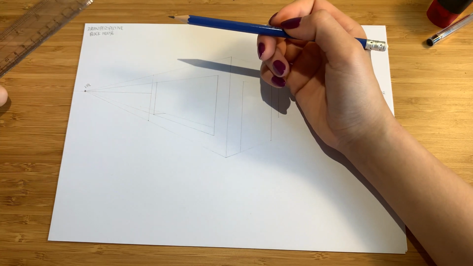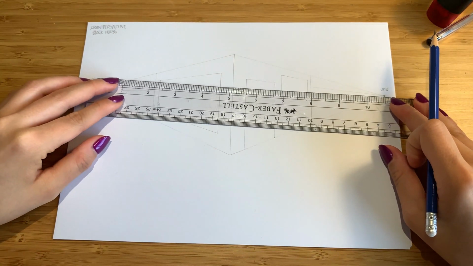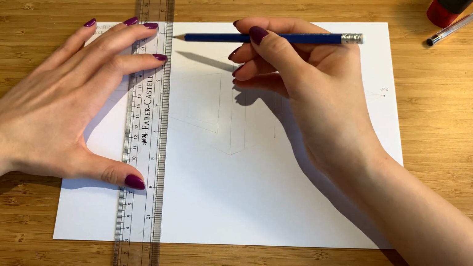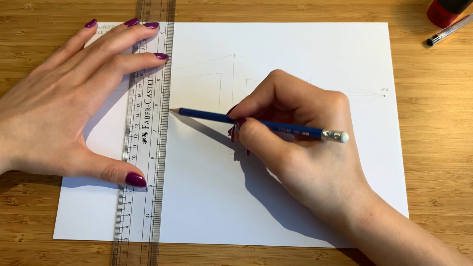Now all we have to do is draw the line upwards to finish off the side or the depth of our window. That's exactly what we're going to do. Place our ruler, making sure it is vertical, parallel with other vertical lines.